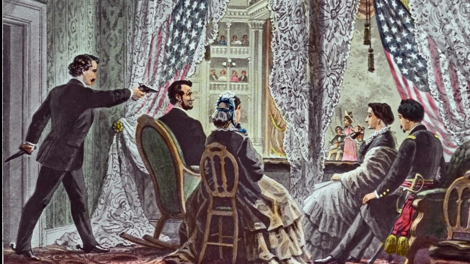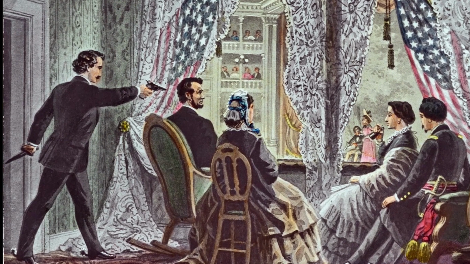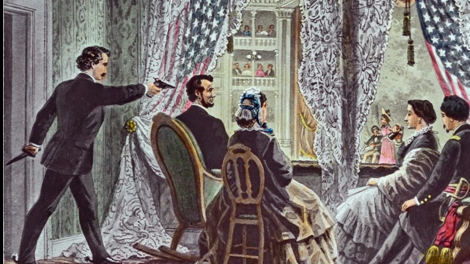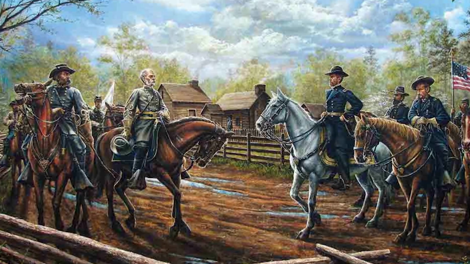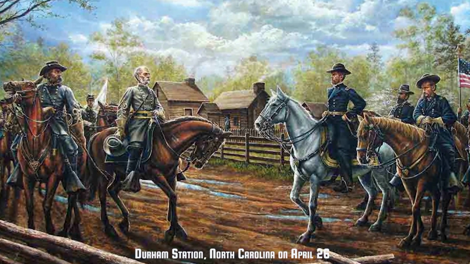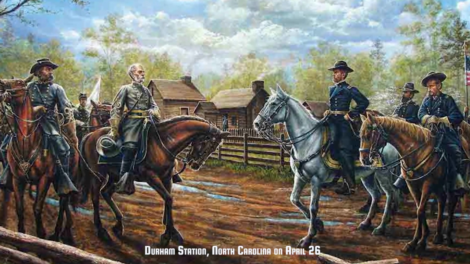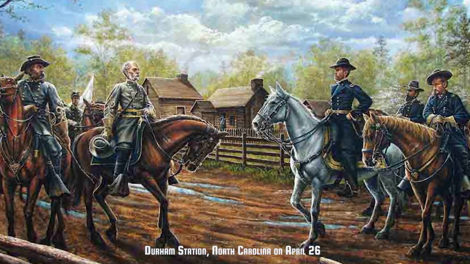Just before the triumph, the Union lost its president, who was shot by the actor and Confederate supporter John Wilkes Booth in Ford's Theater in Washington on April 14. Sherman accepted Johnston's acquiescence at Durham Station, North Carolina, on April 26, marking the end of the Civil War.